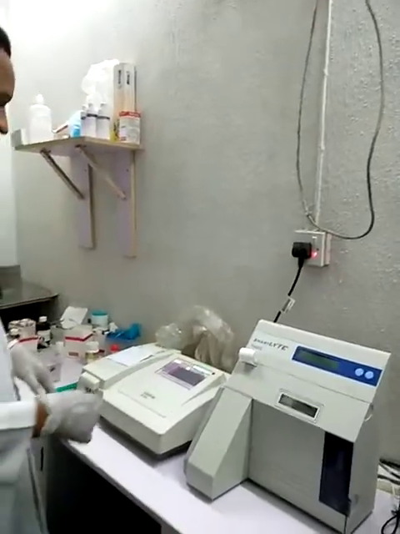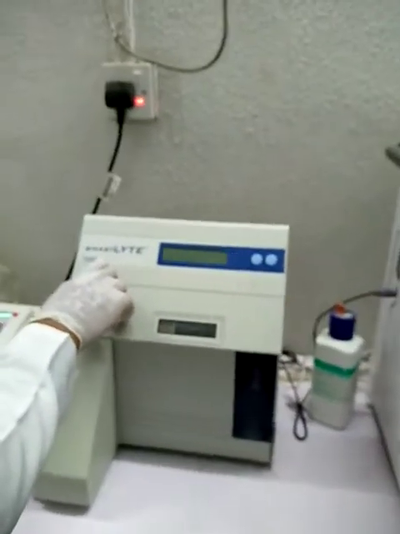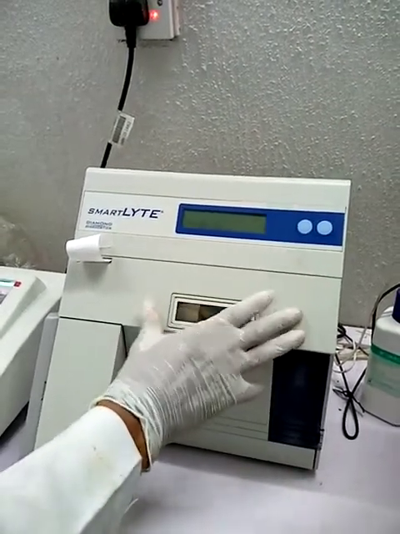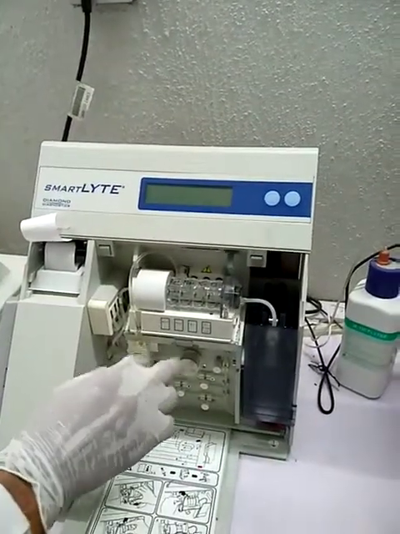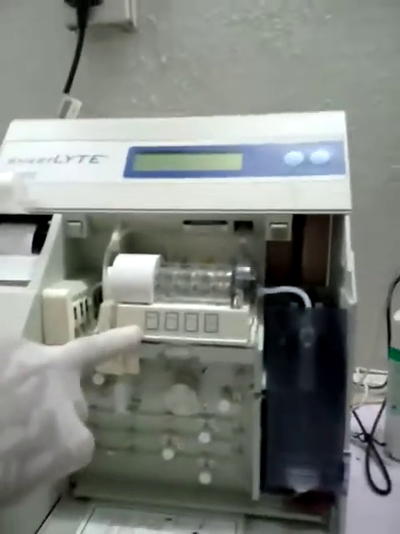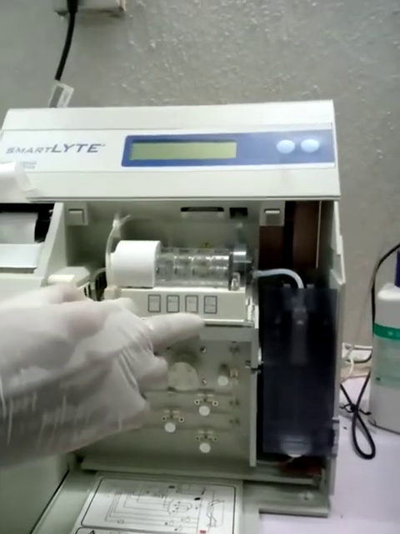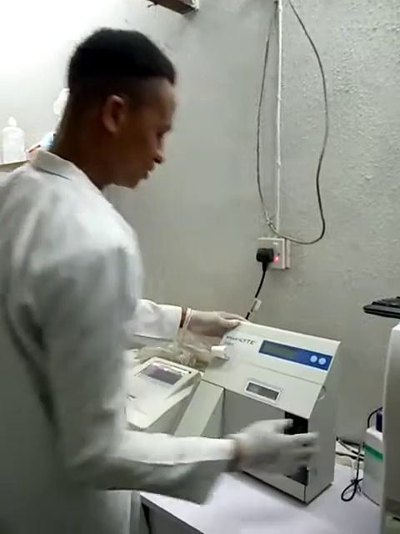While incubating our HDL, we're going to start up our smart lite machine. This is an electrolyte machine. It uses electrodes. Inside it we have the sodium, potassium, and chloride electrodes. This is the reference electrode, and here I have the sodium electrode, the potassium electrode, and the chloride electrode. I'm going to start up the machine.